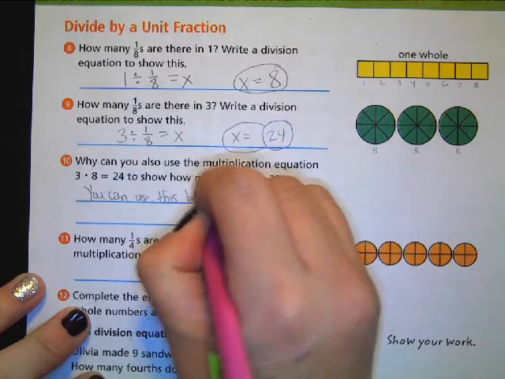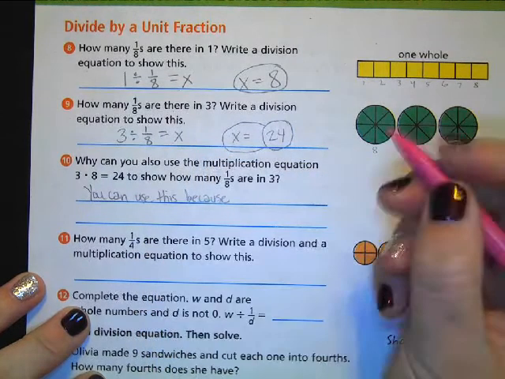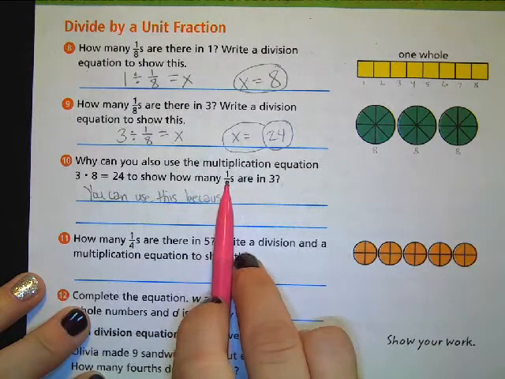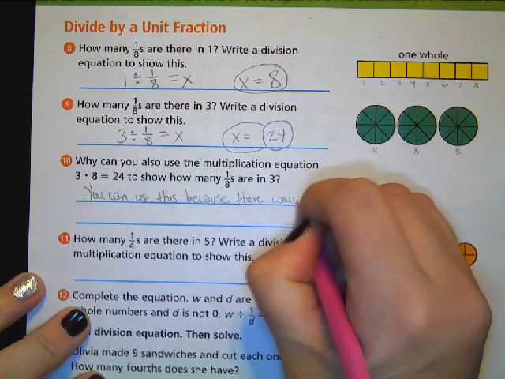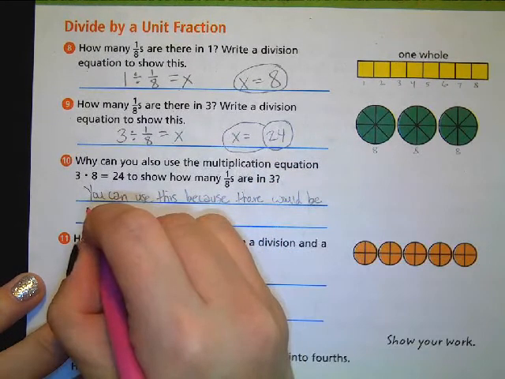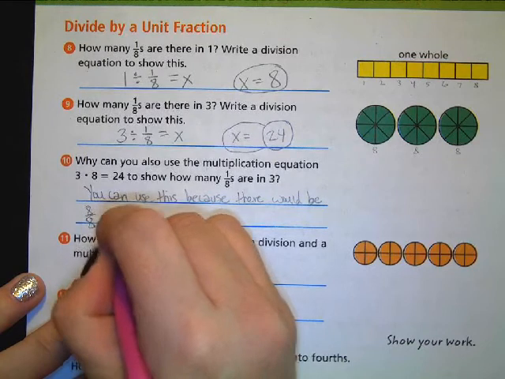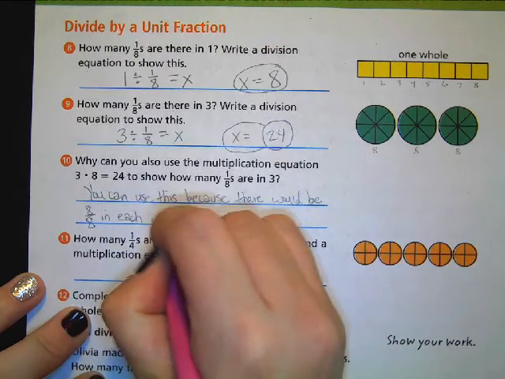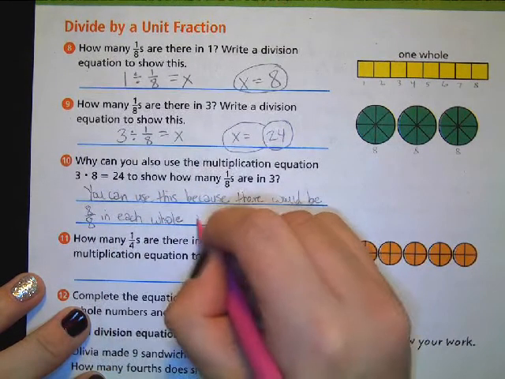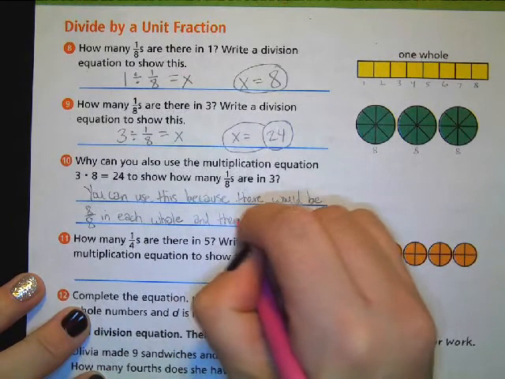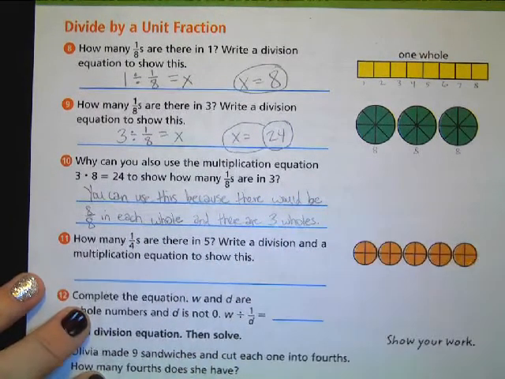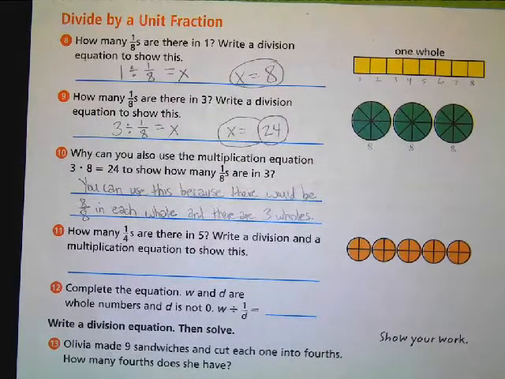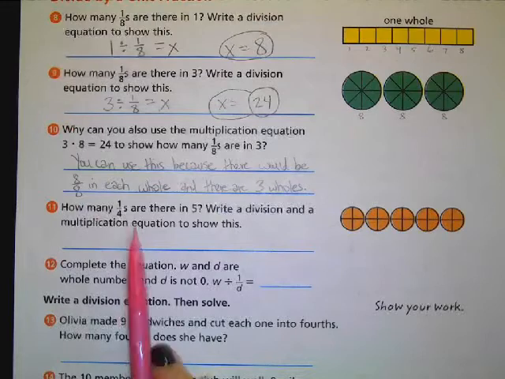You can use this because there would be 8/8 in each whole. And there are 3 wholes. So that's why you would end up doing 3 times 8.